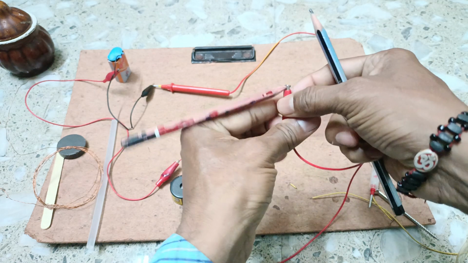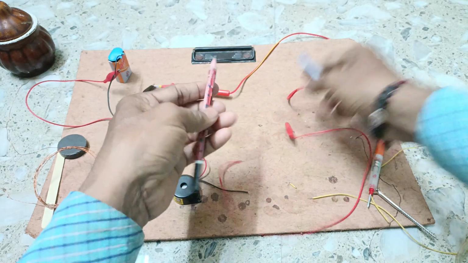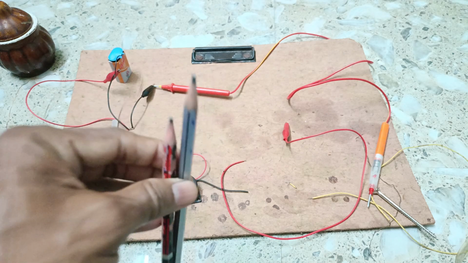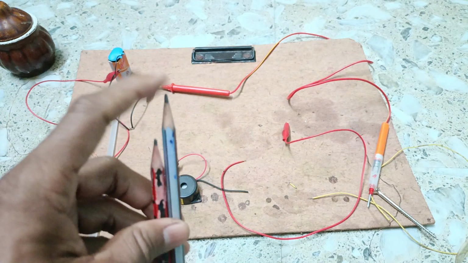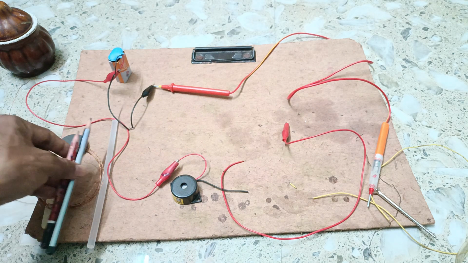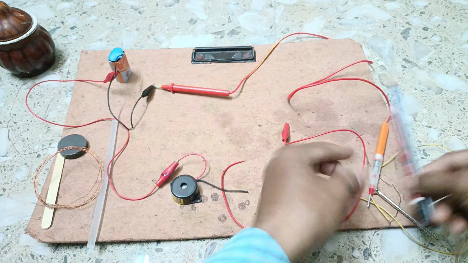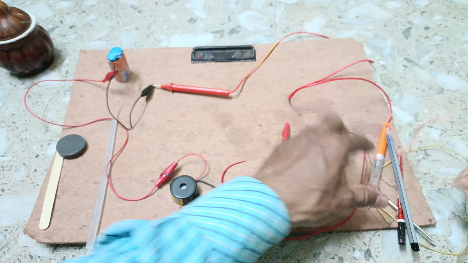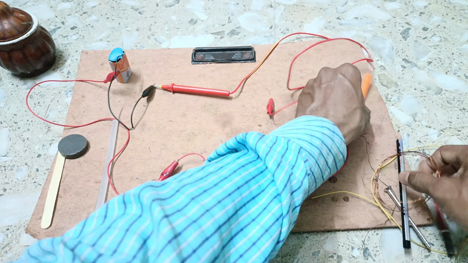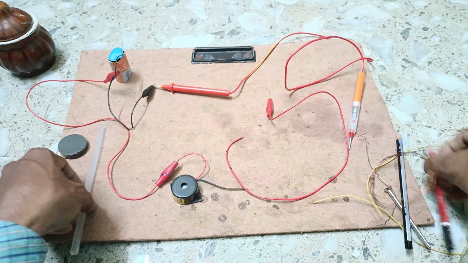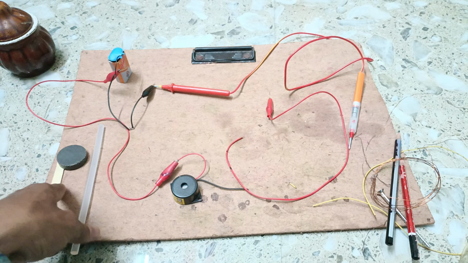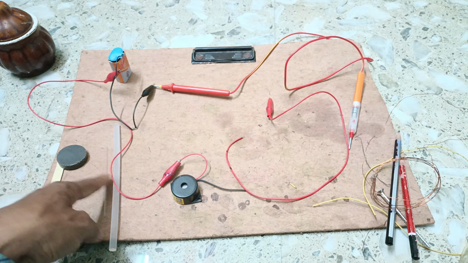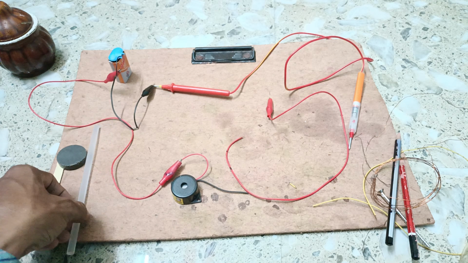Now you can say that graphite, the lead of a pencil, is a good conductor of electricity because it is made up of carbon, right? Here we are putting the good conductors. This is a good conductor, that's why you put it on the right hand side, and on the left hand side we have put all the bad conductors, that is magnet, wood, glass, and this glue rod.